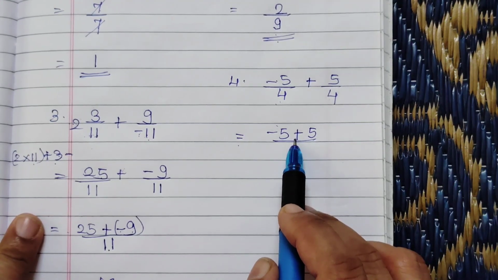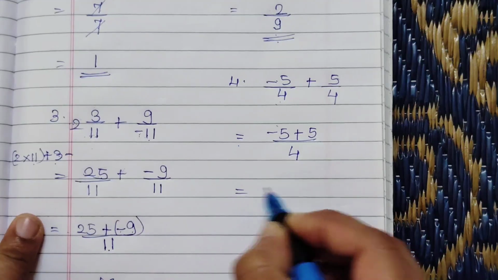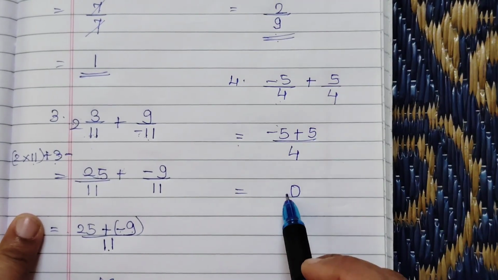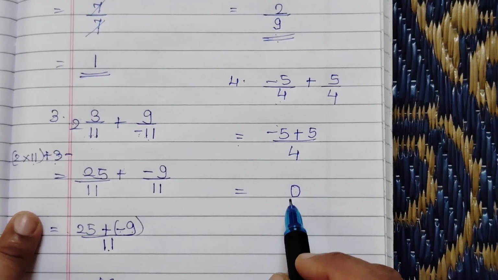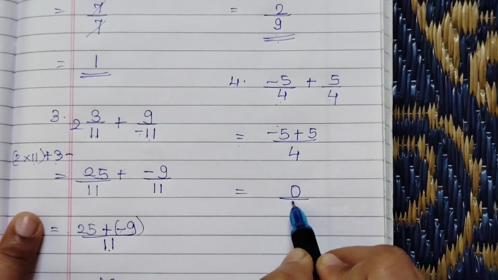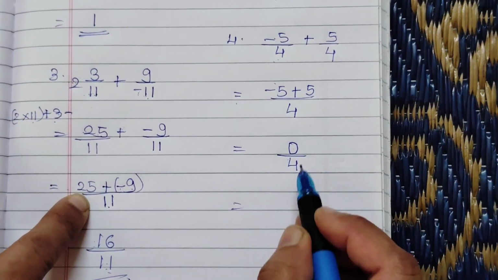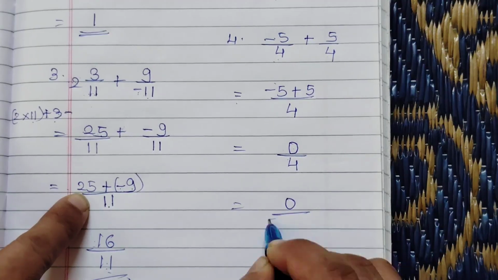Opposite signs hai to we subtract, so 5 minus 5 is what, 0. 5 minus 5 is 0, and then we are not going to give any sign because 0 is neither positive nor negative. Okay, so no sign for 0. Then we write divide by 4. Okay, this upon 4. Now if we divide or multiply any number by 0, what answer we get, 0.